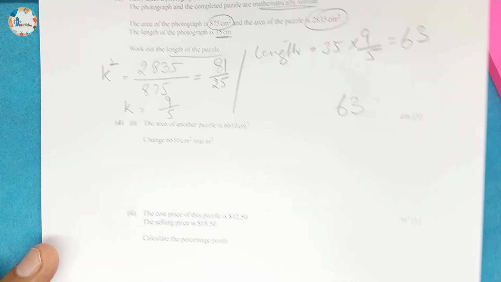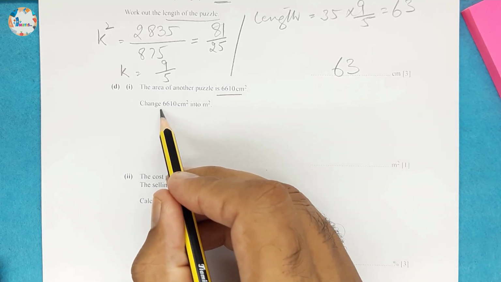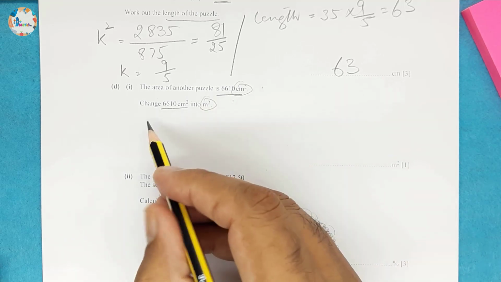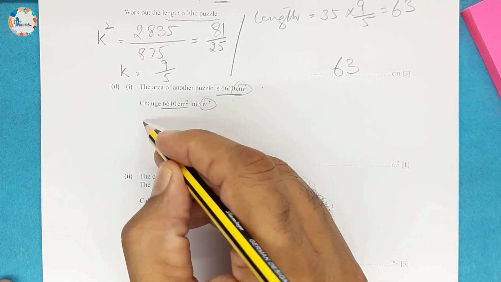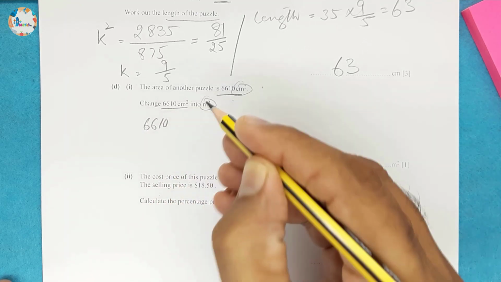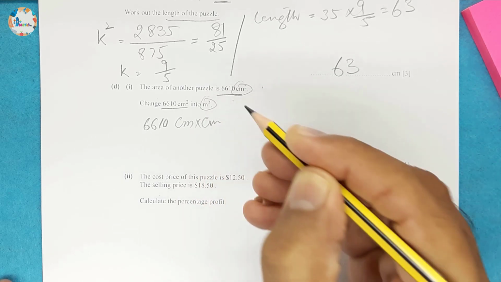The area of another puzzle is this much. Change this centimeter squared to meter squared, so this is a unit conversion. What we can do is write this 6610 centimeter squared, which means centimeter times centimeter.